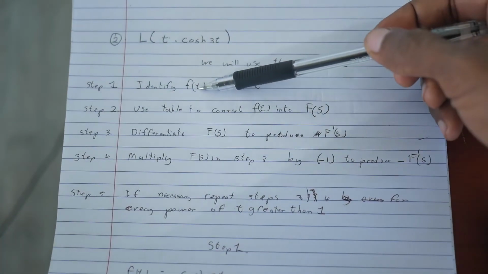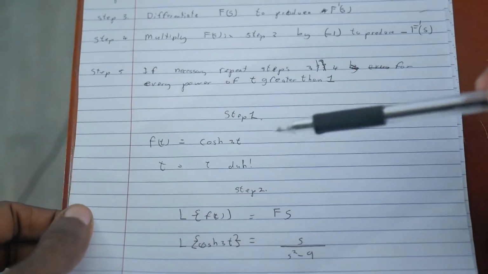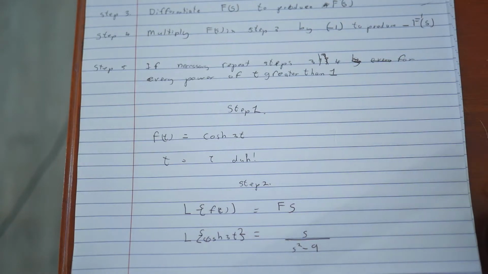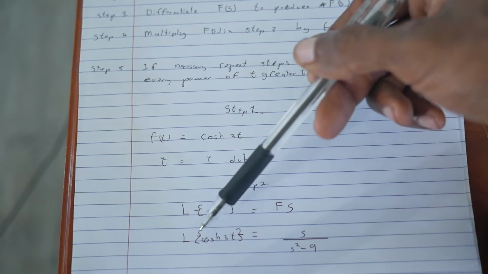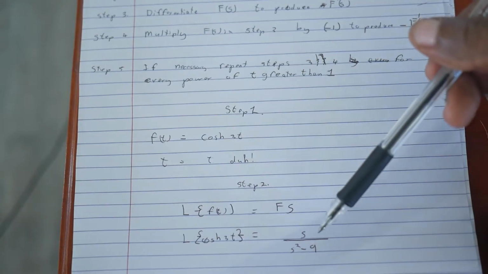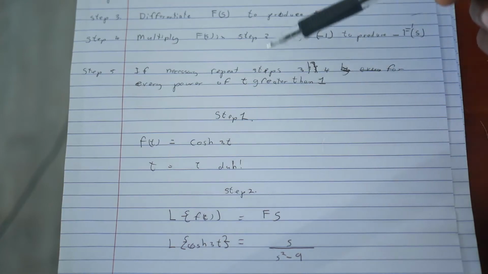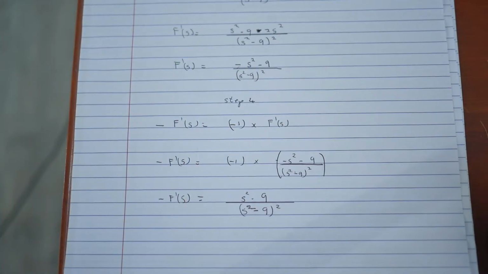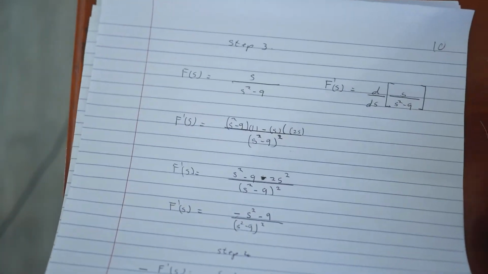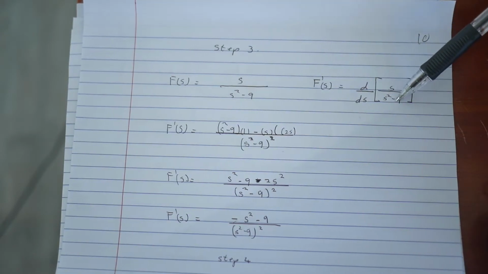So step 1 says identify f of t and t. So f of t will be cos 3t, and well, t is just t again. Step 2 says use the table to convert f of t into f of s. So we have the Laplace of cos 3t, which is just s over s squared plus 9. That's just it. And step 3 says differentiate f of s to produce f prime of s. So f of s is this. We want to produce f prime of s. We just differentiate f of s with respect to s.